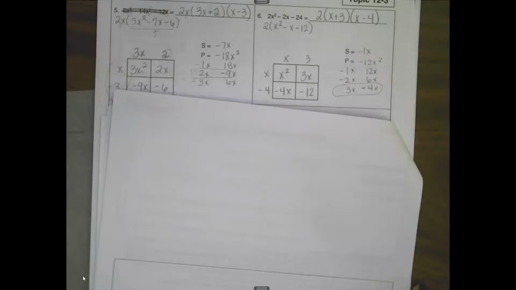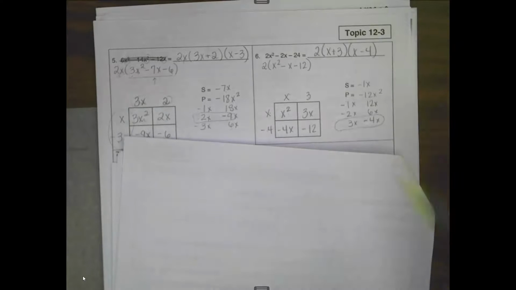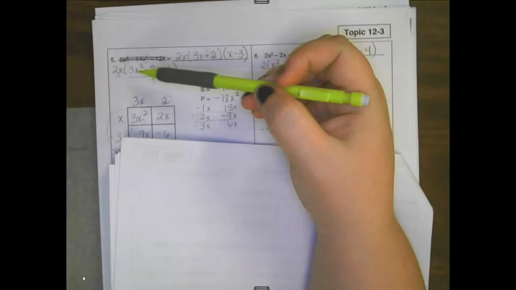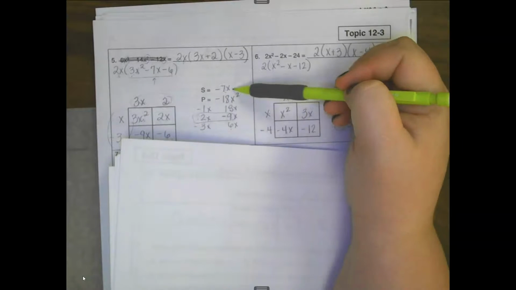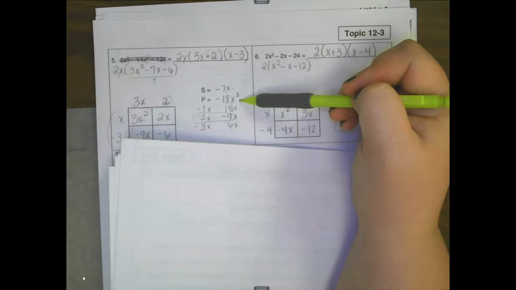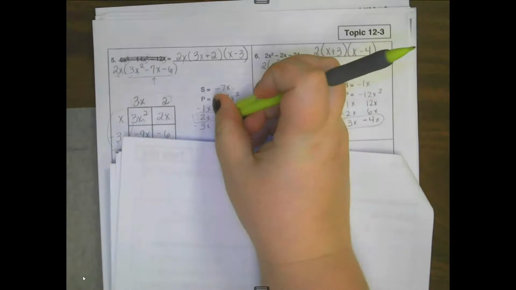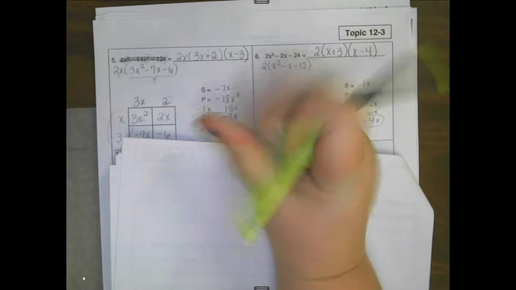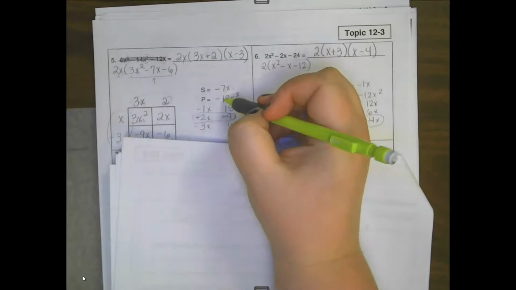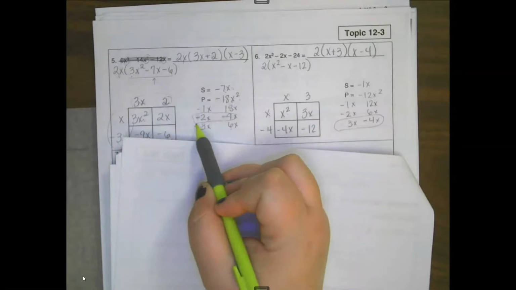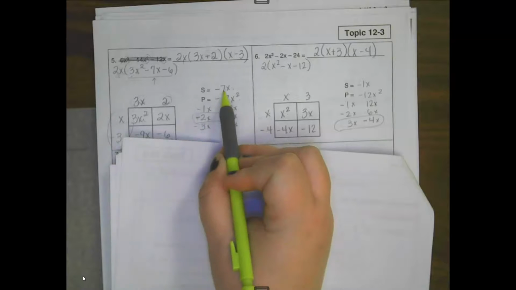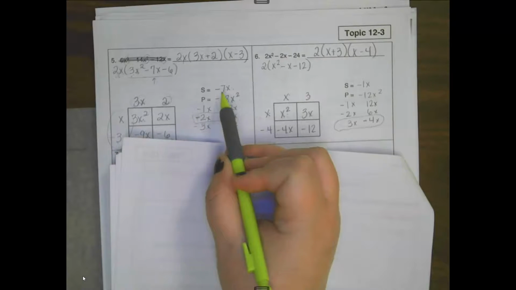Alright, so you should have already tried both of those. I'm going to post the answer to both of them, and we're going to talk about it. So I pulled out 2x here, making this 3x squared minus 7x minus 6. My sum was negative 7. My product was negative 18. So what I did at first, and this might have been where you went wrong, is negative 18. So one of these is going to have to be negative. But when I add them all together, negative 2 plus positive 9 does not give me negative 7. It gives me positive 7.